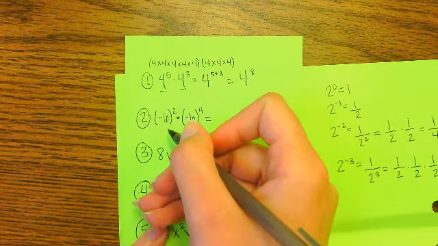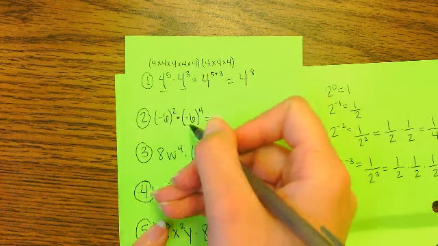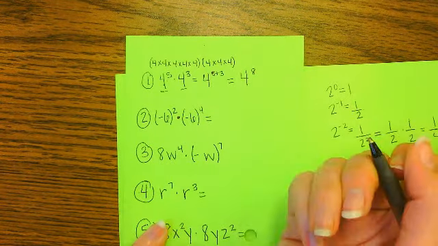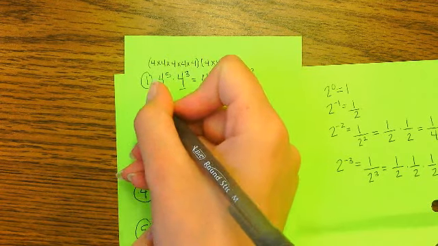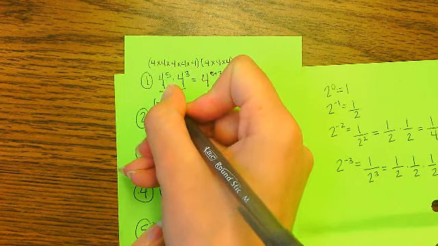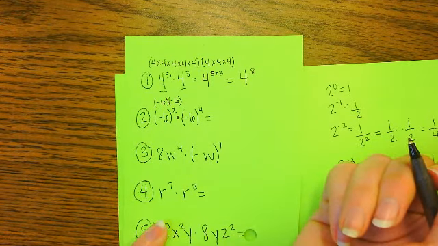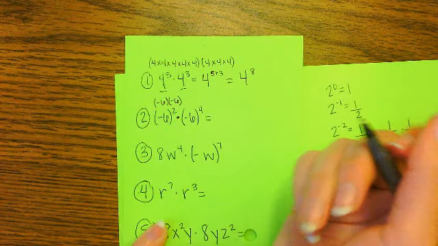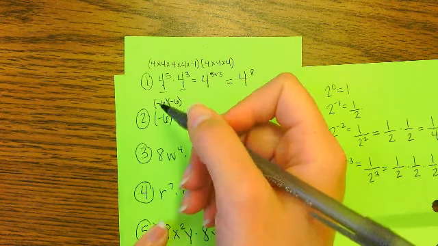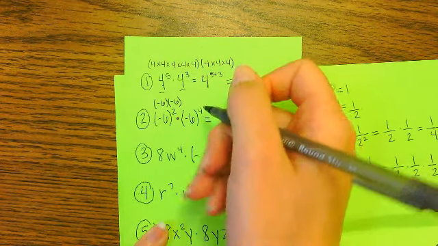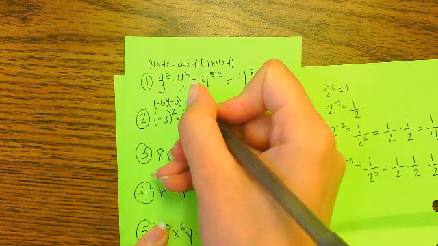Let's try this next one. Again, look at your bases. Are your bases the same? Yes, they're both negative 6. And the first one would be the same thing as negative 6 times negative 6. I'm just using parentheses around this to show that it's still multiplication. That way I don't think that my negative symbol is a subtraction symbol or anything like that.